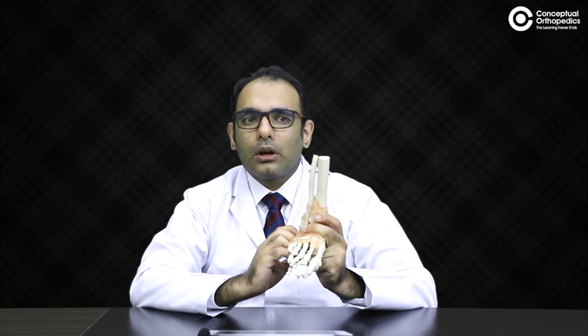Apart from that, during the acute setting, you can also look at the Ottawa ankle rules to see whether an ankle x-ray is needed or not. And if the patient has minimal pain, then you do an anterior drawer test to check for ATFL insufficiency and a varus stress test for CFL insufficiency.